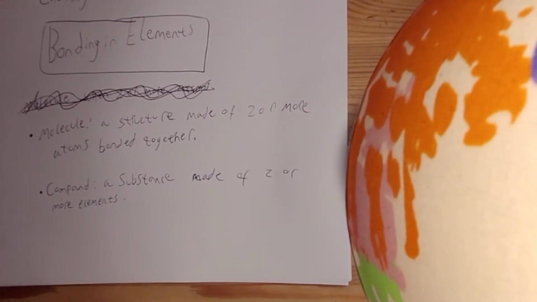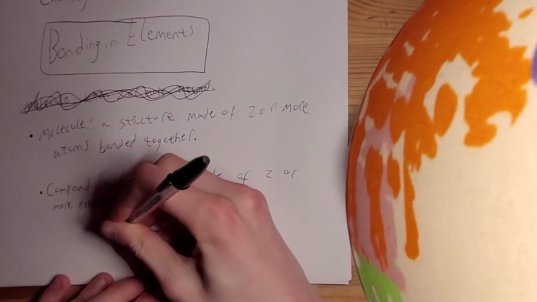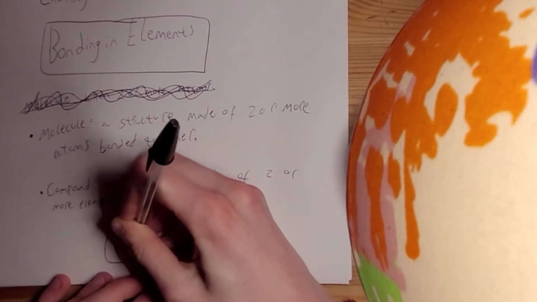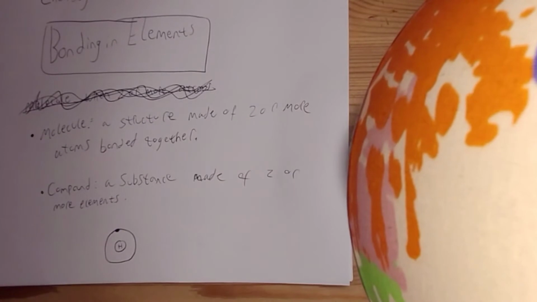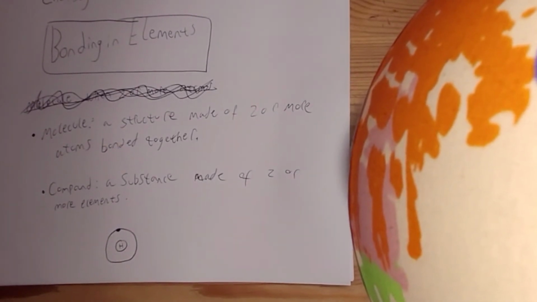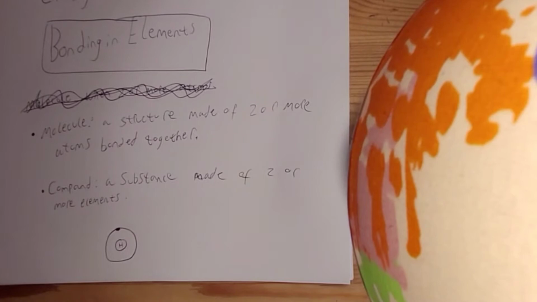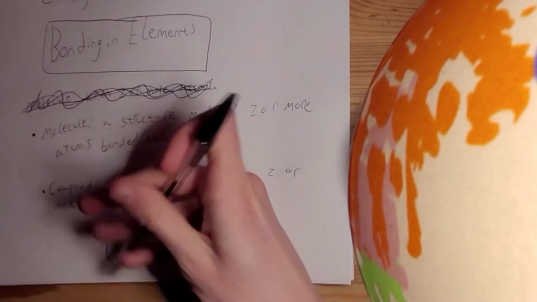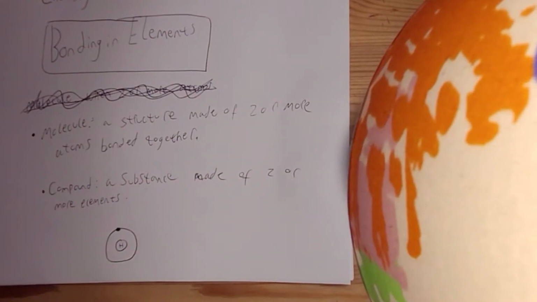Now, if we take a hydrogen atom, for example, I'm drawing it like this for simplicity. In real life, as you know, electrons don't really orbit around the nucleus of an atom. They sort of move around in kind of random directions. This wouldn't be stable in real life.